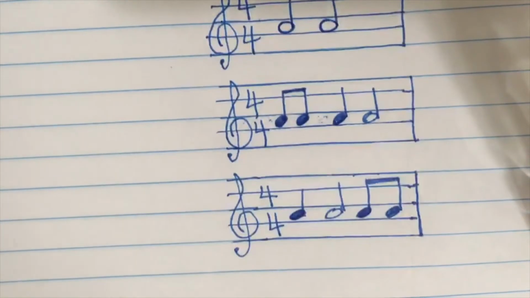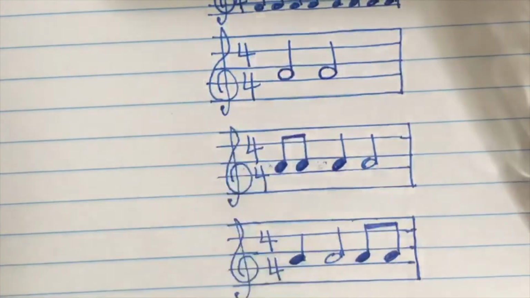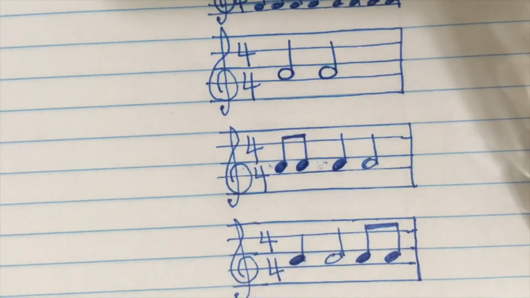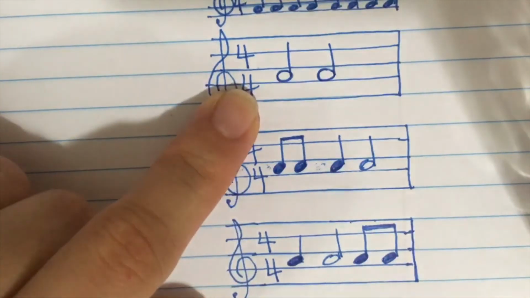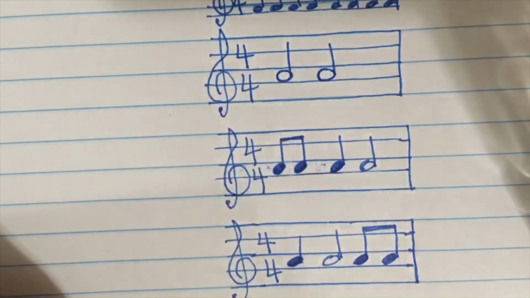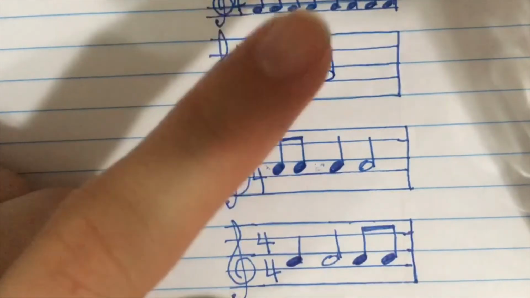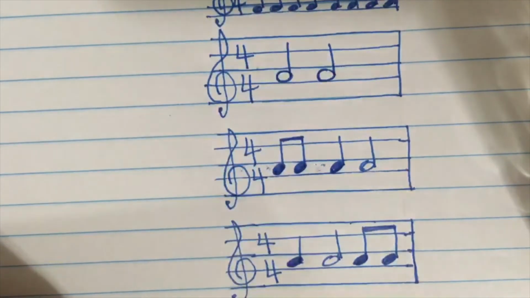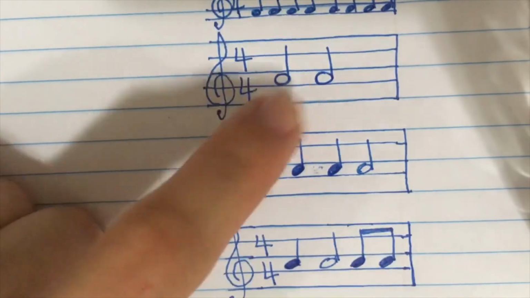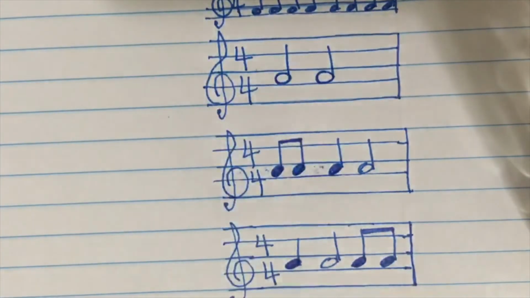Now, last but not least, we have our half notes. So a half note is worth 2 quarter notes or half of a whole note. So it's worth 2 beats. In order to have 4 beats per bar with notes that are worth 2 beats, we need 2 notes, right? Because 2 plus 2 is 4. So to count these, we would go 1, 2, 3, 4. Okay, so 1, 2, 3, 4.